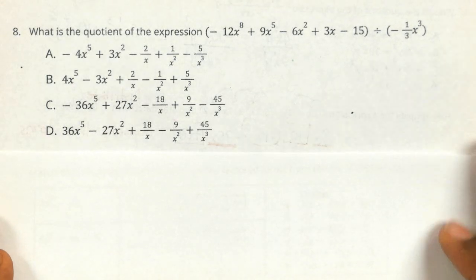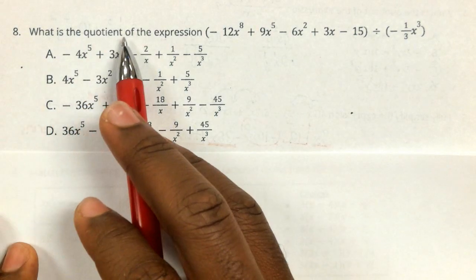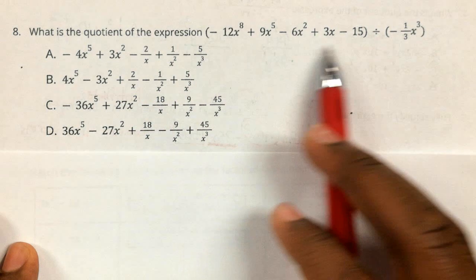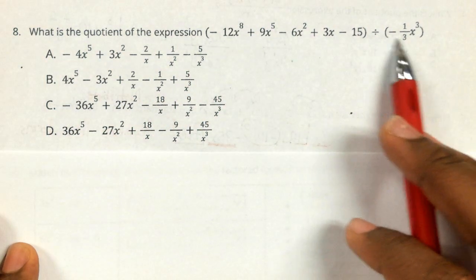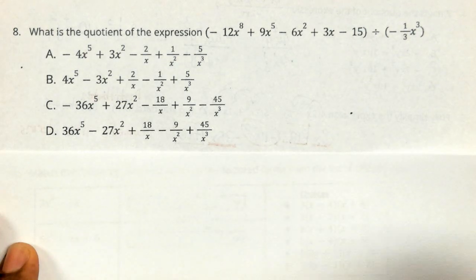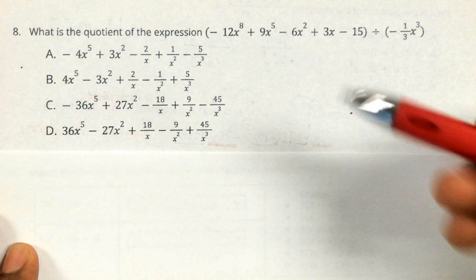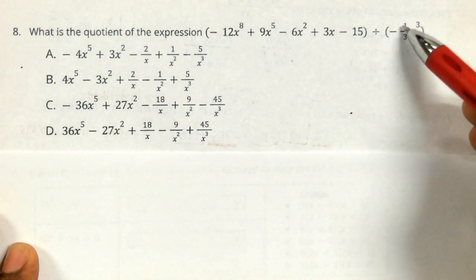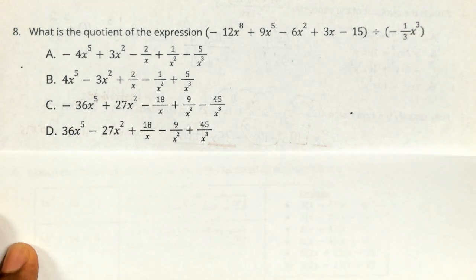Unit 6 mock exemplar, question number 8. Alright? So question number 8 says, what is the quotient of the expression which is given here, where this term is being divided by this term? Alright? So essentially, let's write this out so that we can see what we need to look at. So again, just like what I normally tell you, this right here is the denominator and what you could call a common denominator.